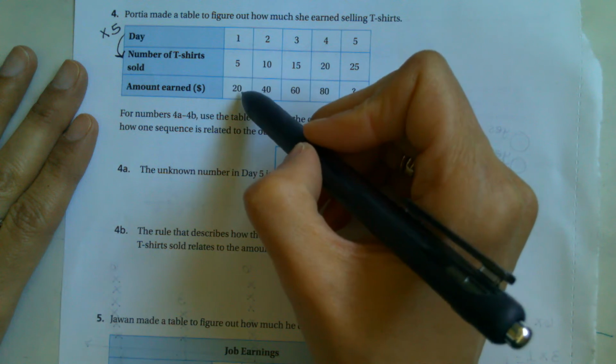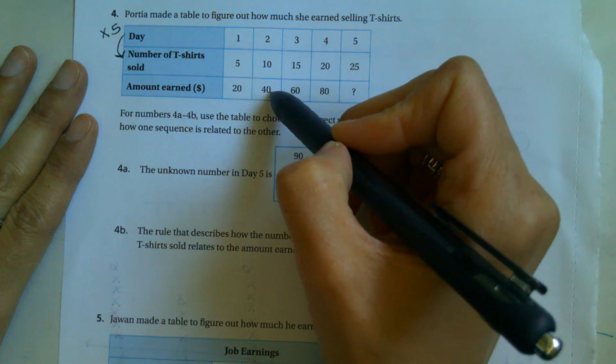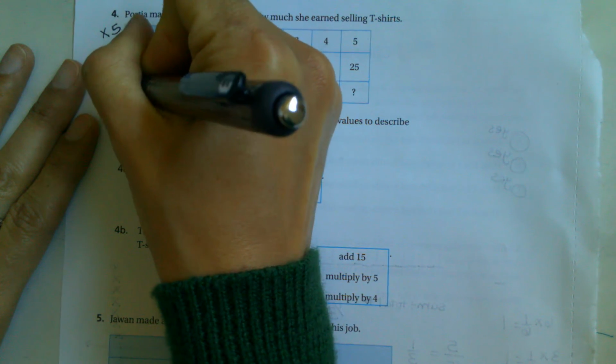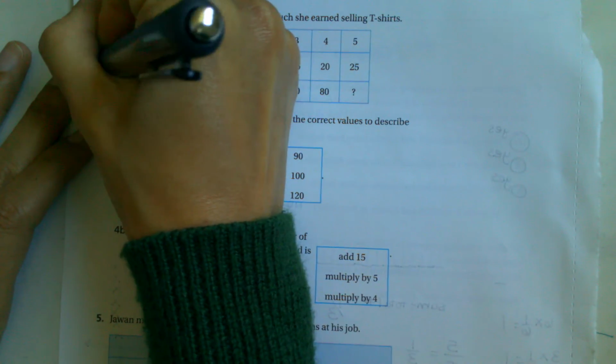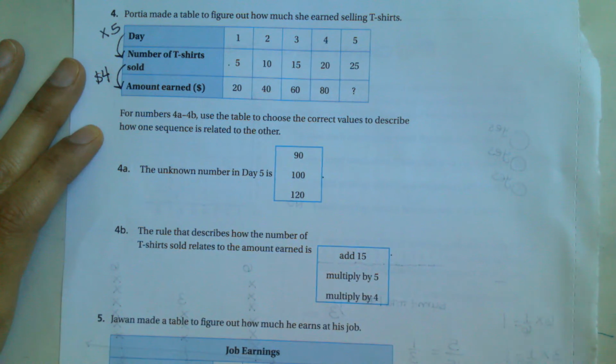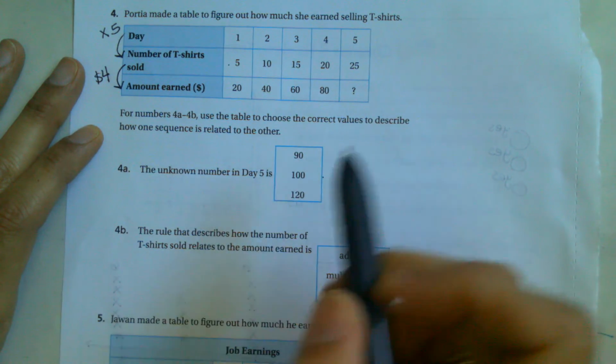Well, I have 5 shirts, that's $20. 10 shirts, that's $40. 15 shirts, that's $60. 20 shirts, that's $80. So what am I doing? For every shirt sold, it's $4. All right. So how do we figure out our rule? The unknown number for day 5.